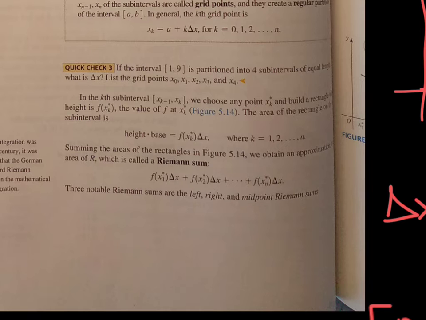But we can pick any one. That height isn't going to change on the rectangle, and we're going to build our rectangle with that height. Remember, this is how we're denoting the height. We're going to plug any point on our subinterval into our function to get the height. We already found the width. And so now we have this height and base. I'm going to say it again, and it's got to sink in.